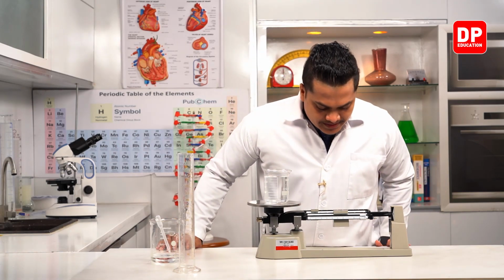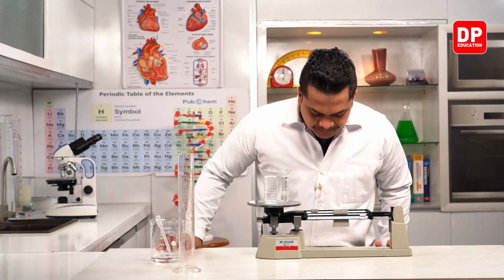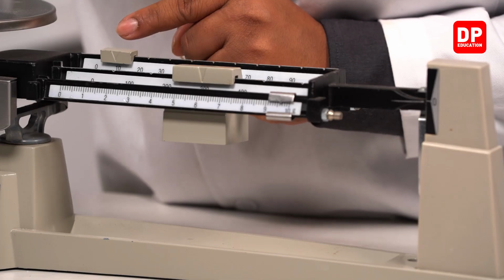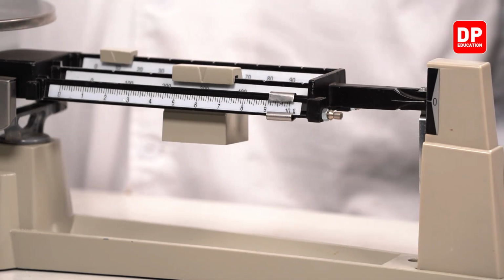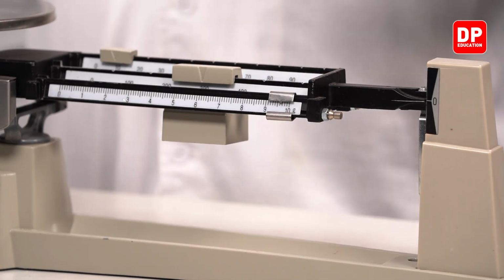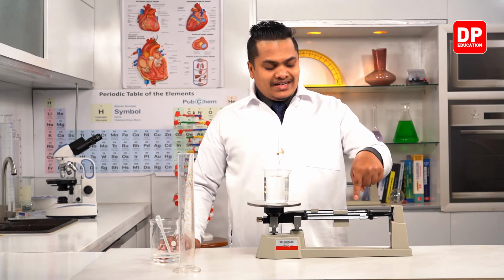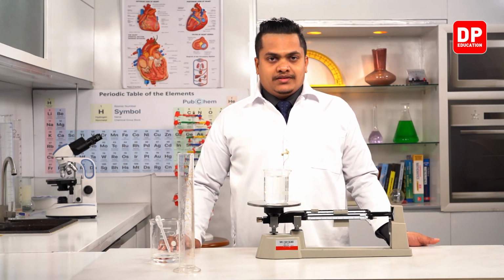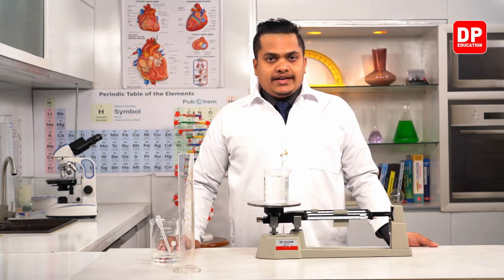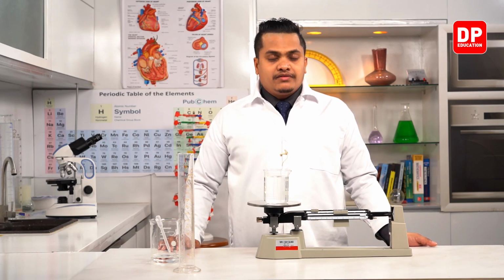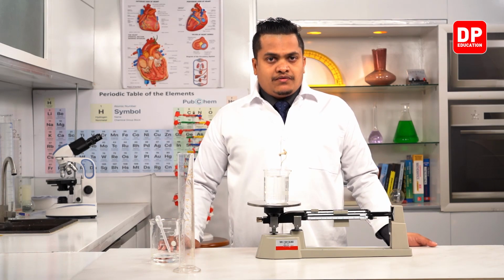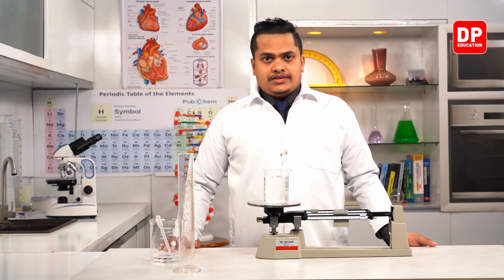The heavier mass is at 300. Next one, the 10 gram one is at 10. And here this one is at 9.6. So 319.6 is the answer. 319.6 is the mass of 250 milliliters of water with the beaker itself.